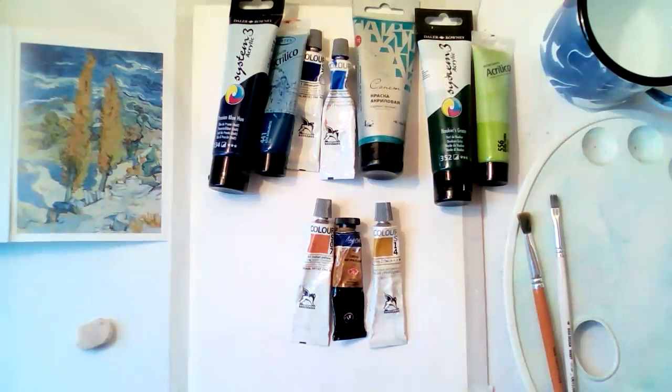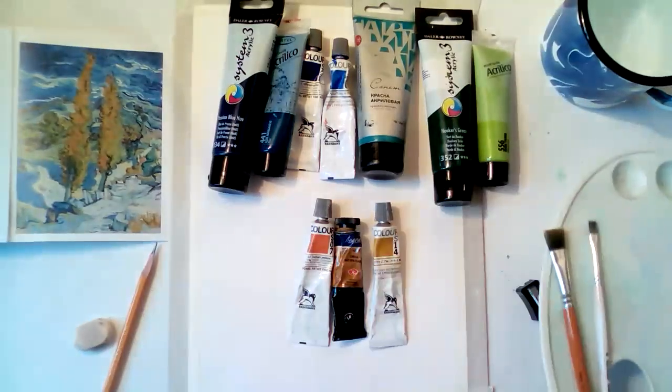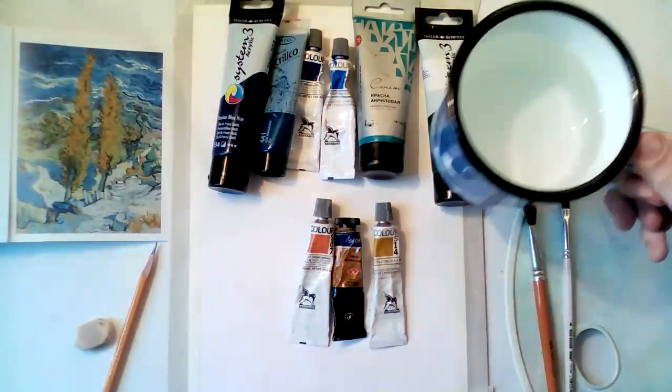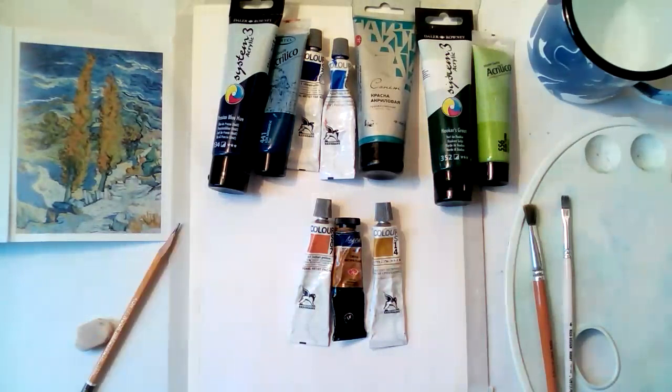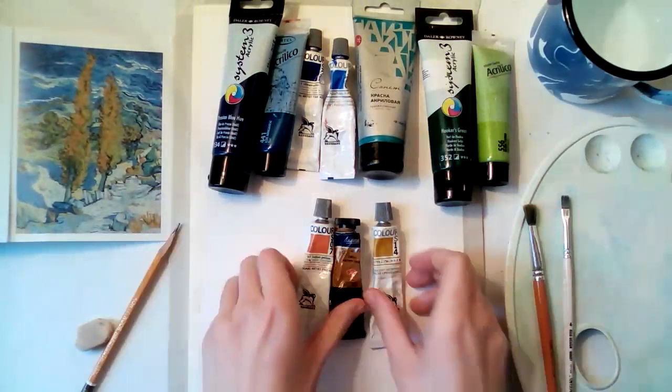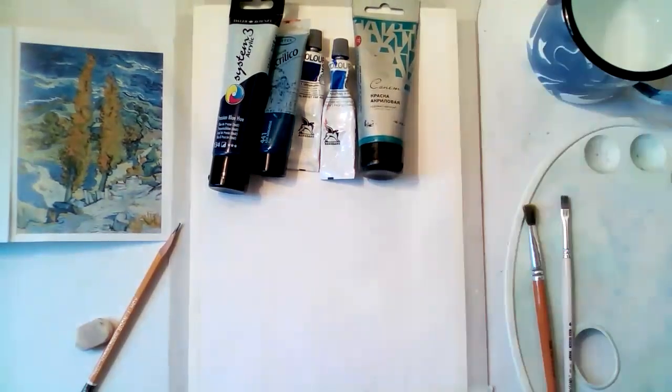But again, you can choose your own color. Maybe you want to make them purple or pink. Why not? And the rest, as usual, we have a palette with brushes. We have water, and we're going to start, of course, with pencil for our sketch. Paints we set aside.